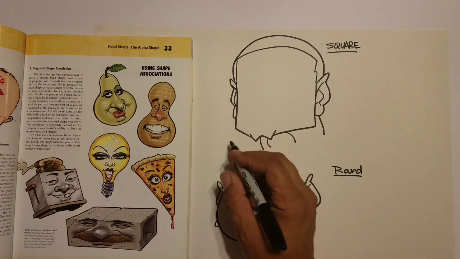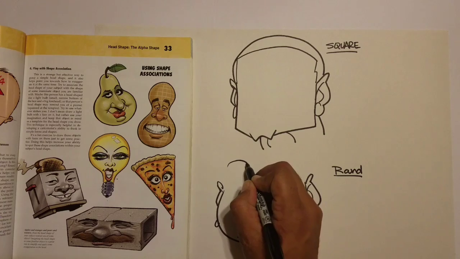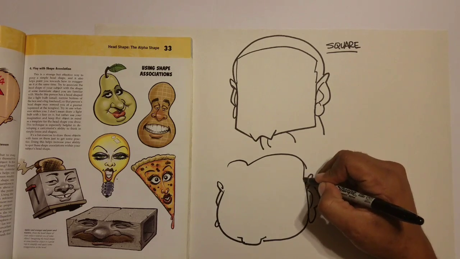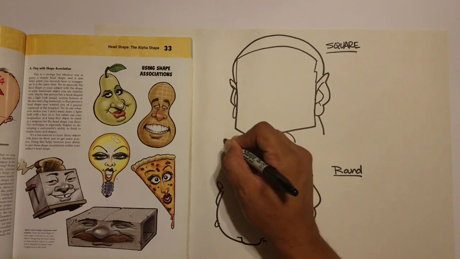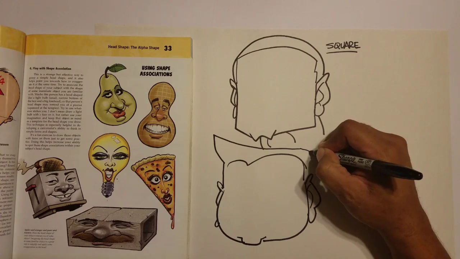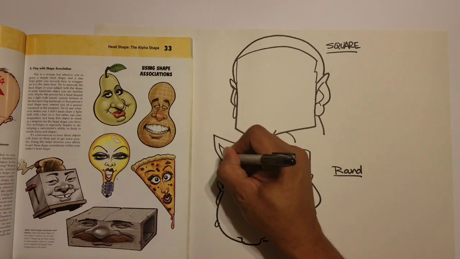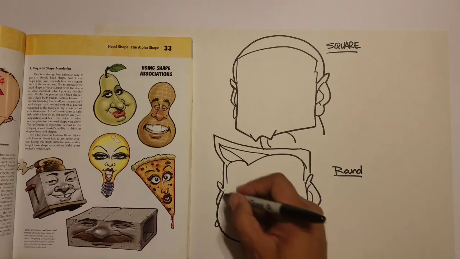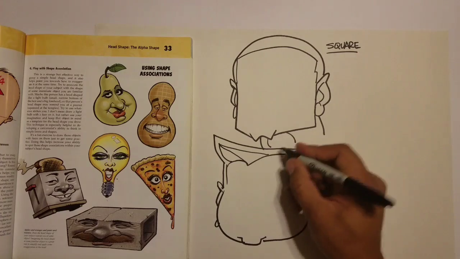Now let's say this guy had a hairdo that kind of comes over to the middle of the circle, and then let's give him like a crew cut like this. Let's say this is like a sergeant kind of haircut. That's going to basically be our round head, okay?